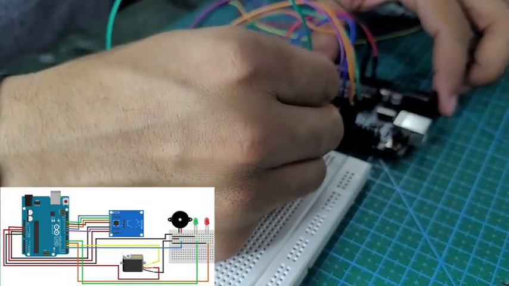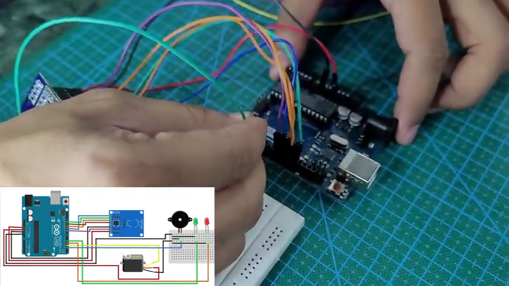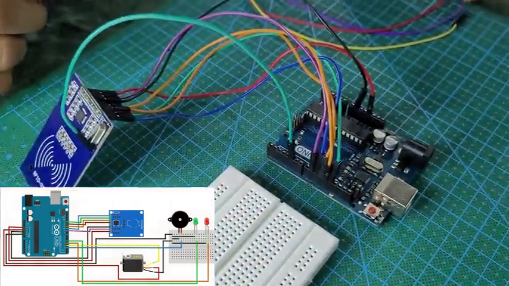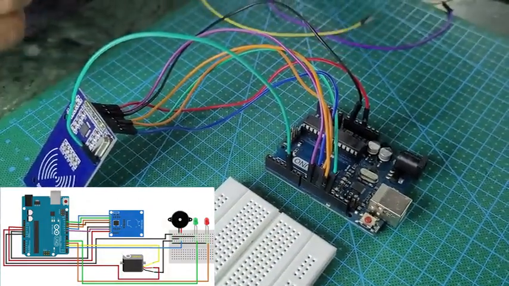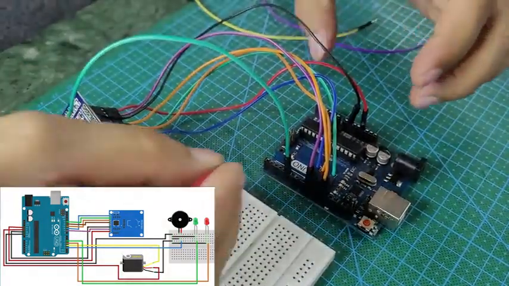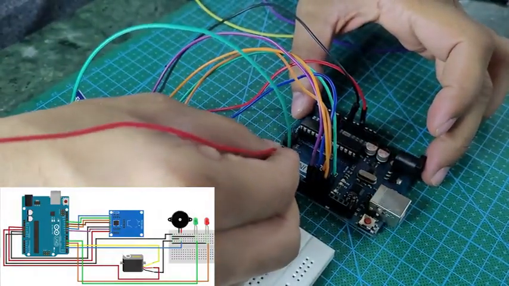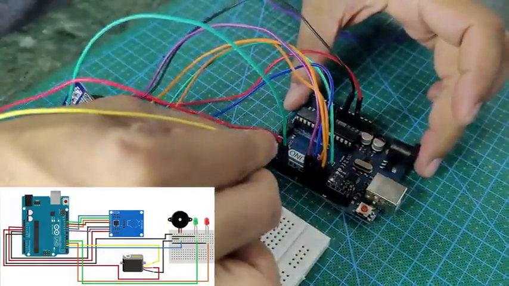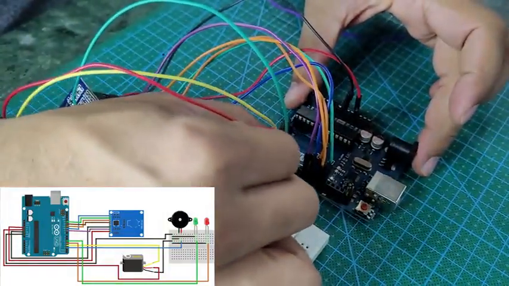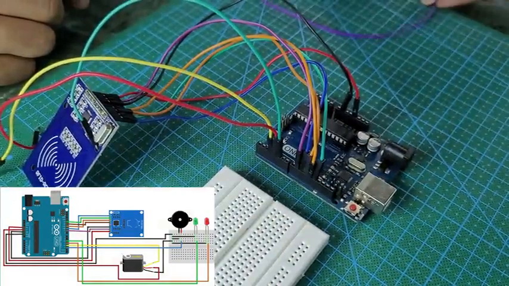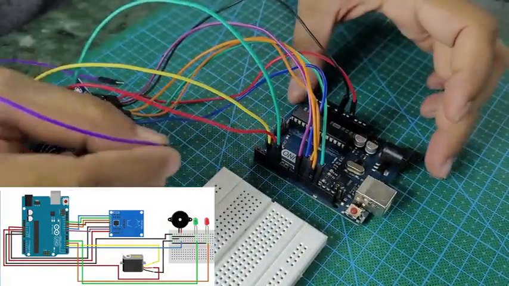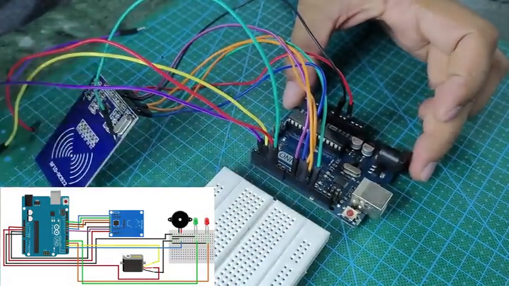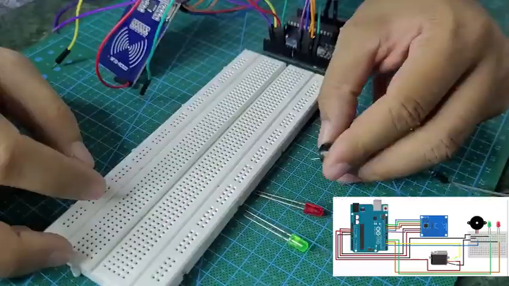So now, first of all, let's put this green pin for LED on pin number 5. Now, this one for red LED. All these are like signal pins. You can find those in the code. So now this yellow pin is the signal pin for the servo motor. Now these four pins are connected.